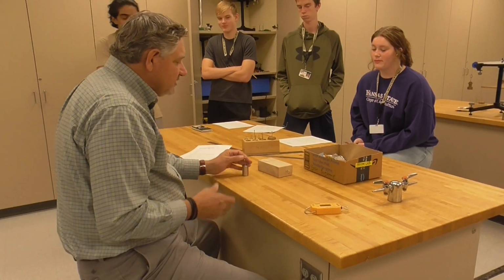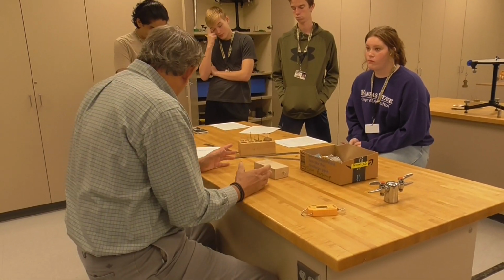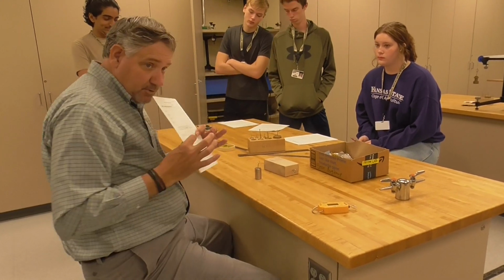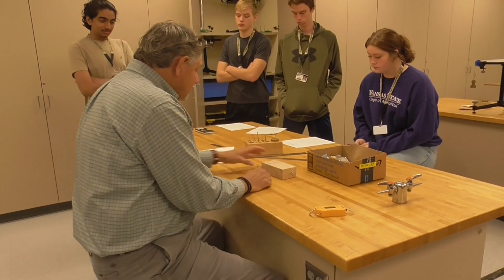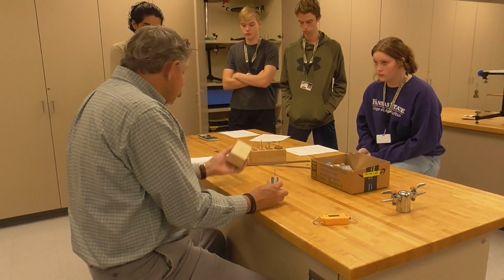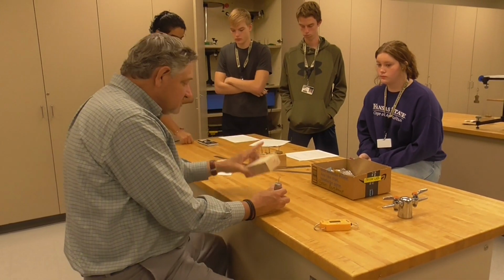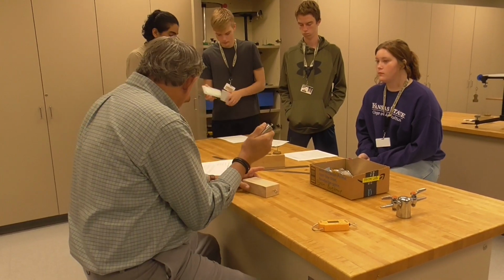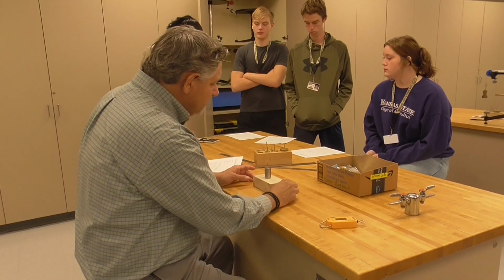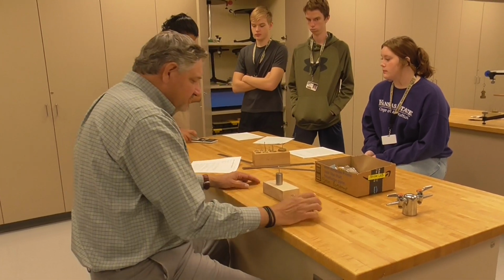So I need the total weight that I'm going to pull. On this line where it says your normal force, I'm going to take the block, which is 3.76, let's just say, and add 1.96 to it. Put that on there.